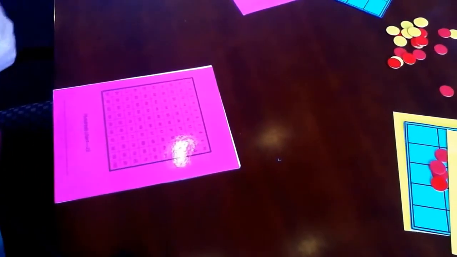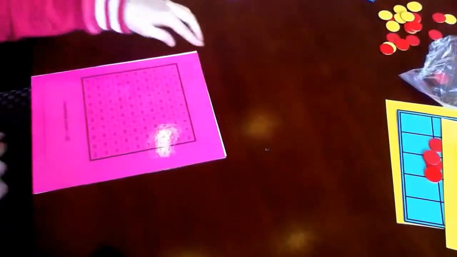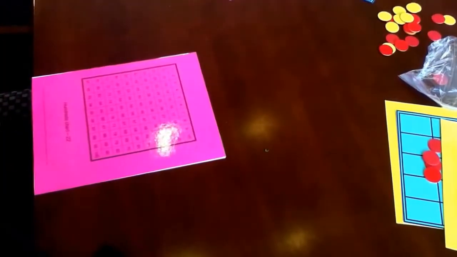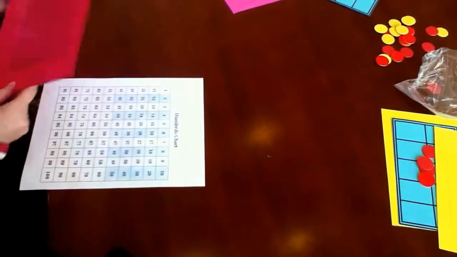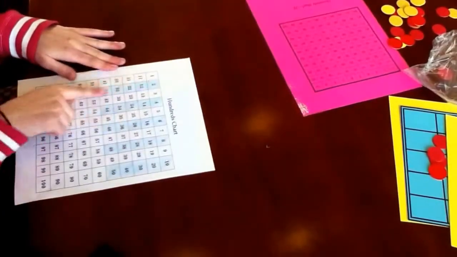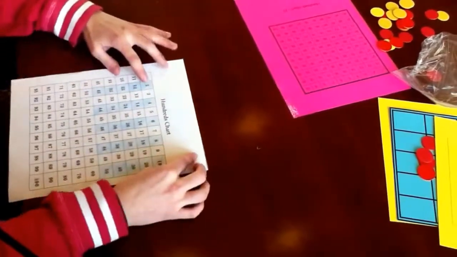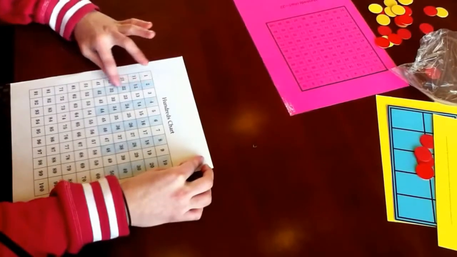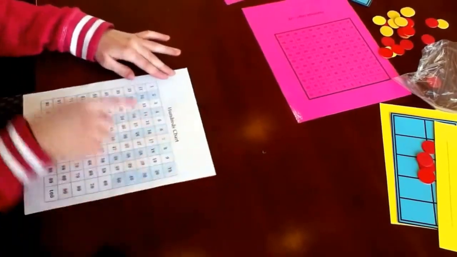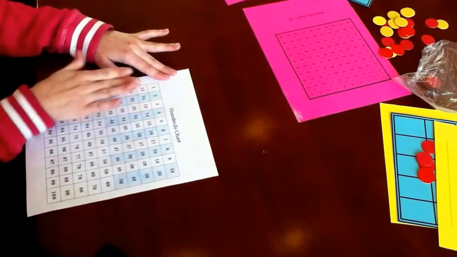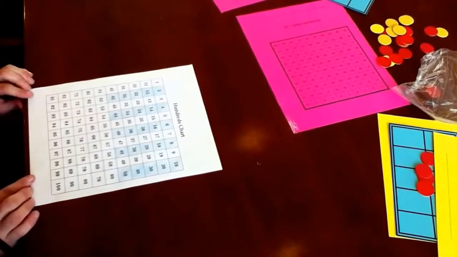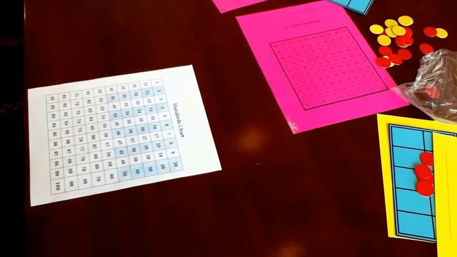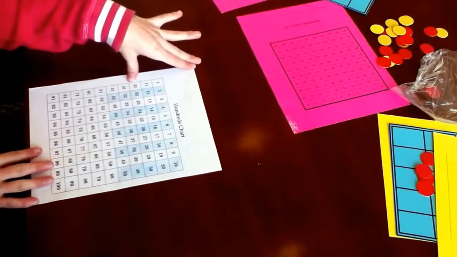What we're going to learn today is a method called skip counting. Since we know our even numbers, I got a chart and colored all the even numbers. You can see there's a pattern that goes down and skips every other number. So we go 2, 4, it skips, and goes in a pattern like this. We're going to count to 24 by skip counting using just the even numbers.